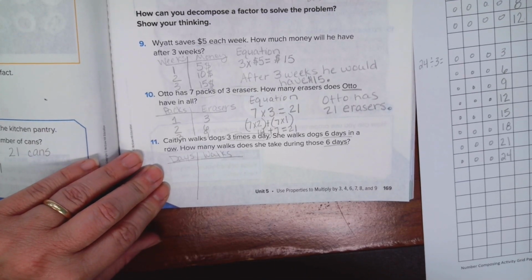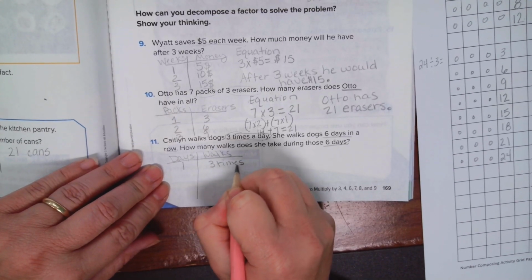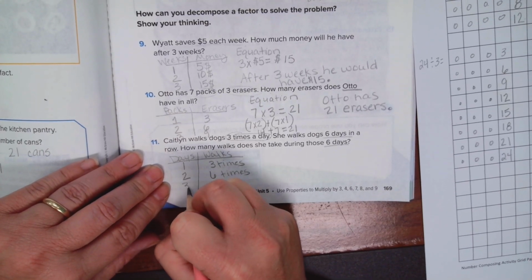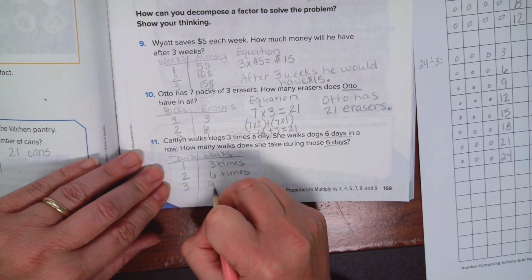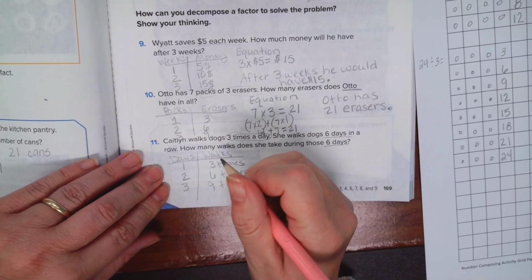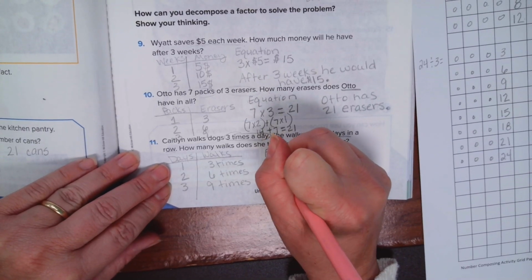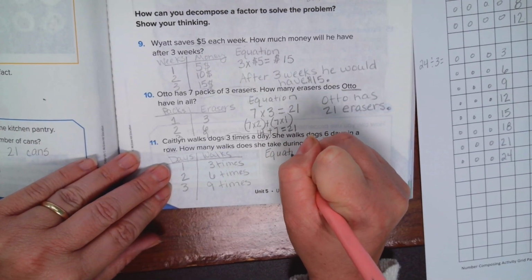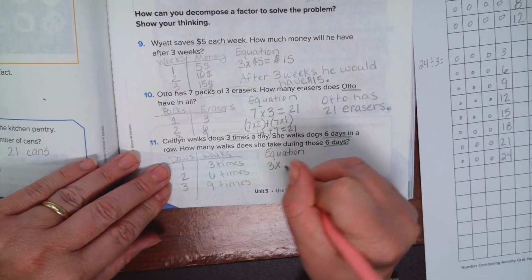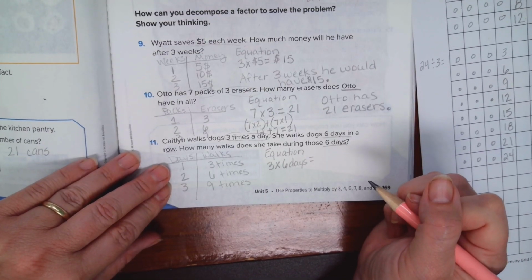So, if she walked 1 day, she would walk 3 times, right? If she walked 2 days, then she would have walked 6 times. If she walked 3 days, she would have walked 9 times. I'm seeing the pattern. Are you seeing the pattern? They're going up by 3 each time, and we know that's multiplication because it's repeated addition. So I can write my equation, E-Q-U-A-T-I-O-N, equation, and it's 3 times 6 days equals.